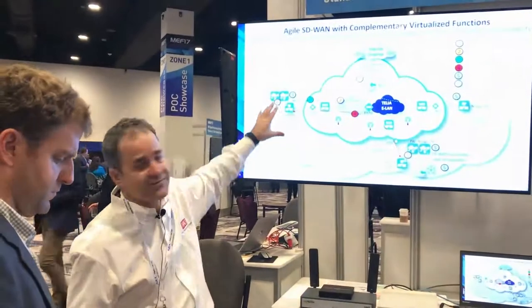And then lastly, it's VNF service chaining, which I think is really critical for the UCPE, to be able to show additional applications.